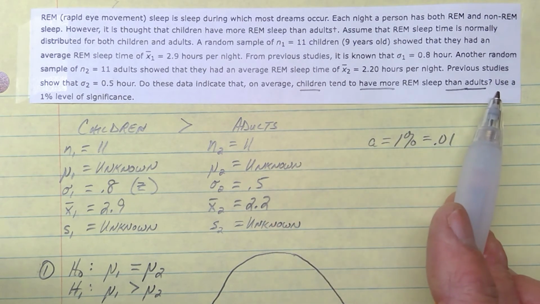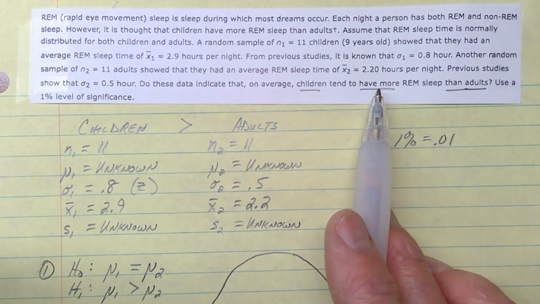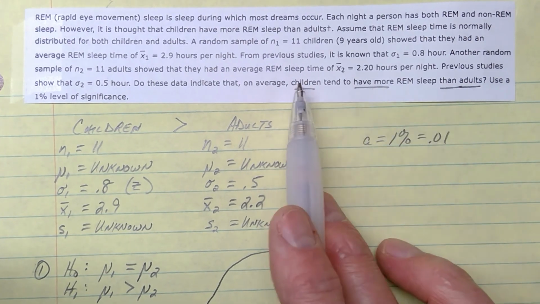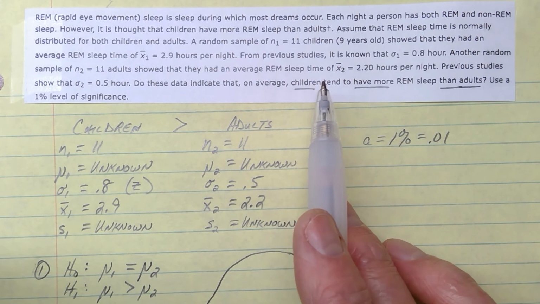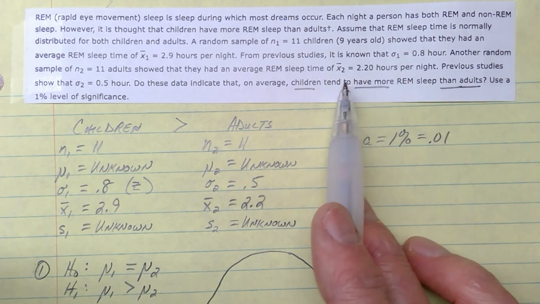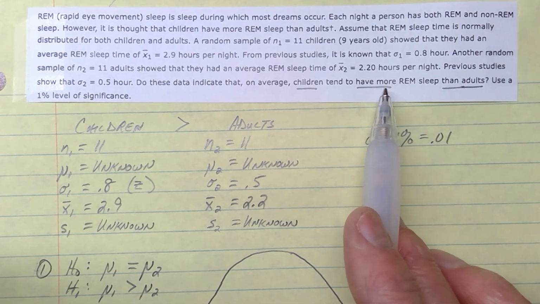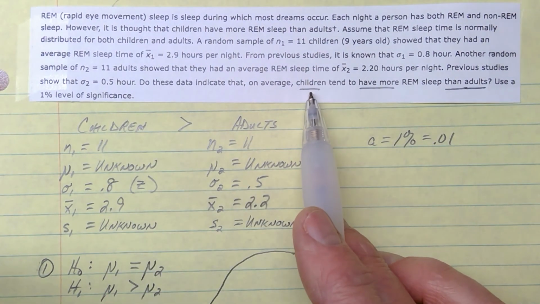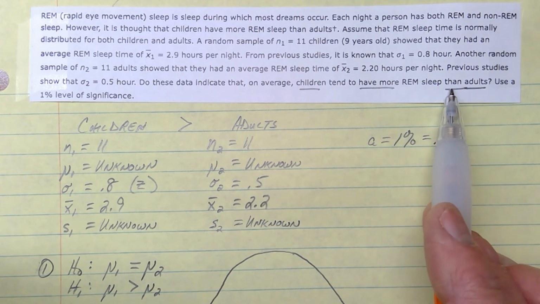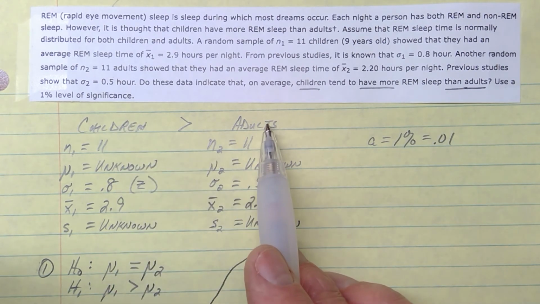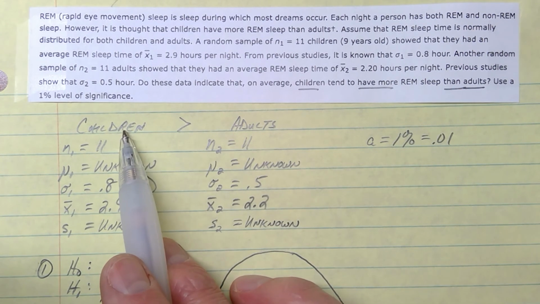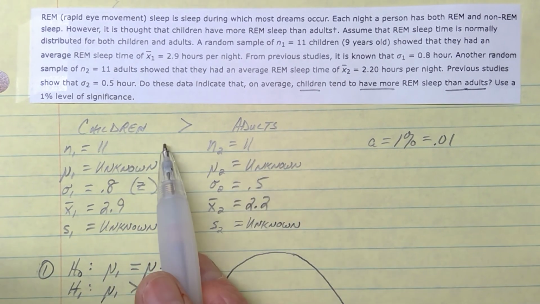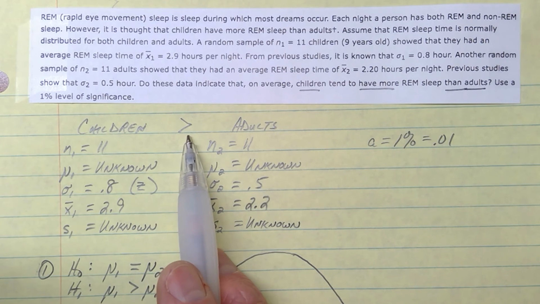All right, you got to be careful here. Have more. You're tempted to say greater than, but it might be less than. It depends which order they put this in. If they put adults here and children there, you got to be careful and make sure that it opens up toward the correct quantity. Now they said children have more than adults. Here's children, here's adults. I want this to open up toward the children. Children have more than adults. Children are greater than adults. That's going to be my challenge here in just a second.